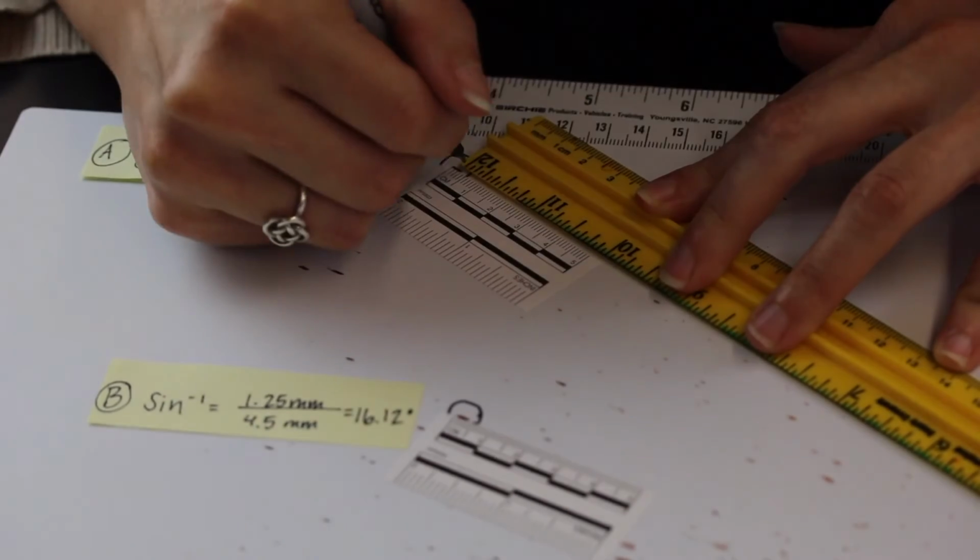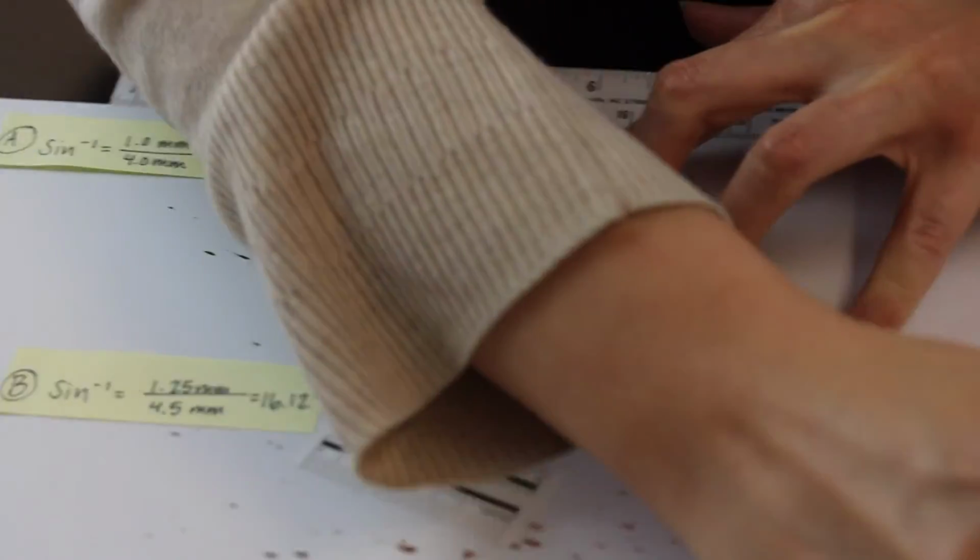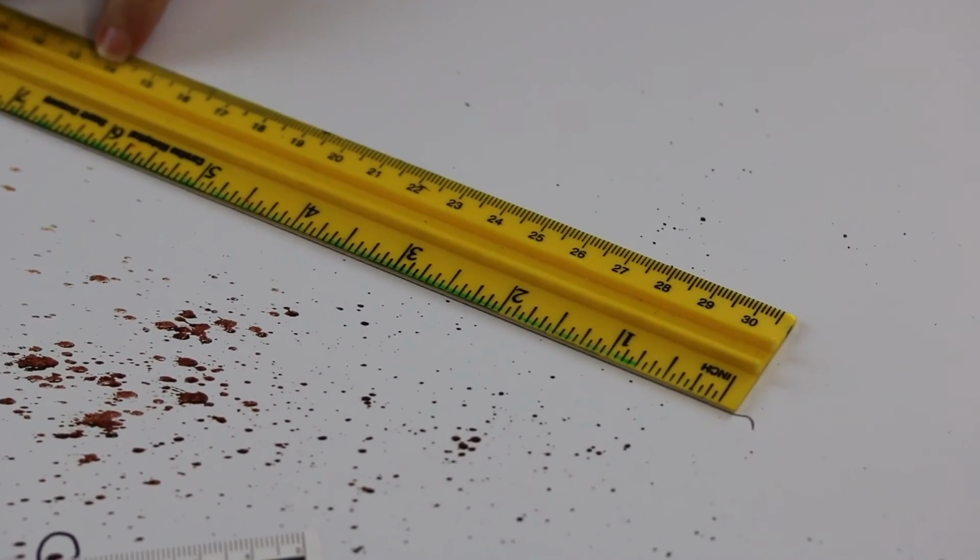You will now draw a line through each blood droplet until they all intersect close to a single point.